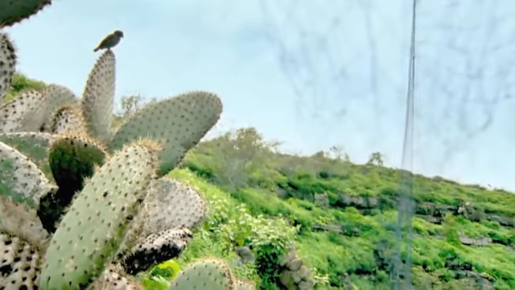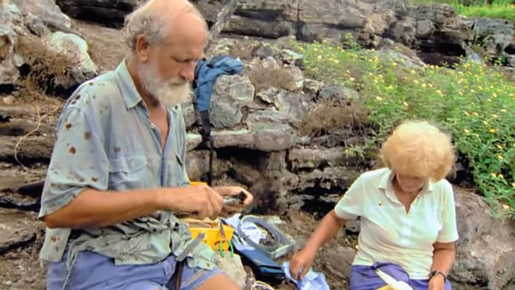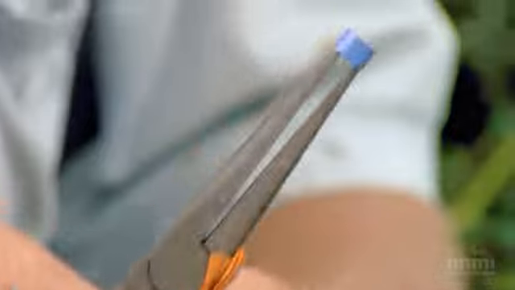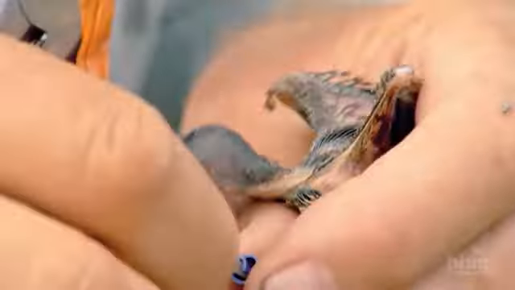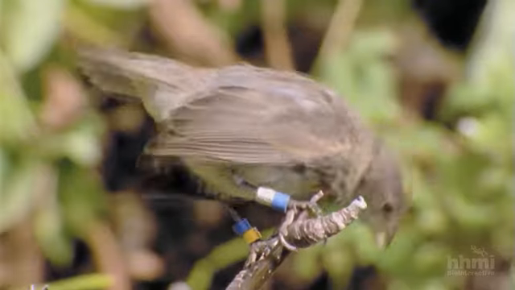They rose at 5:30 each morning to net the island's medium ground finches. They measured the size and shape of each bird's beak, the bird's weight, and they tagged them for identification. The male is 17418. Year after year they returned, at times tracking over 1,000 finches.